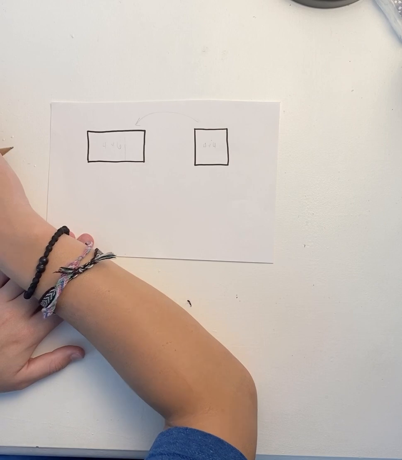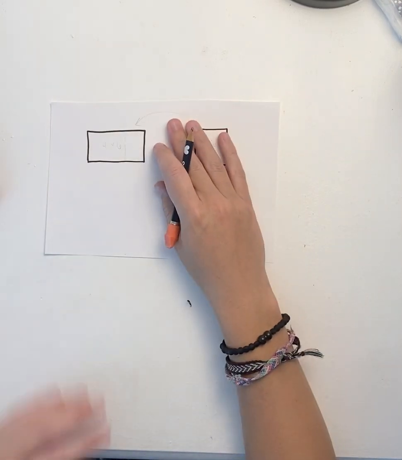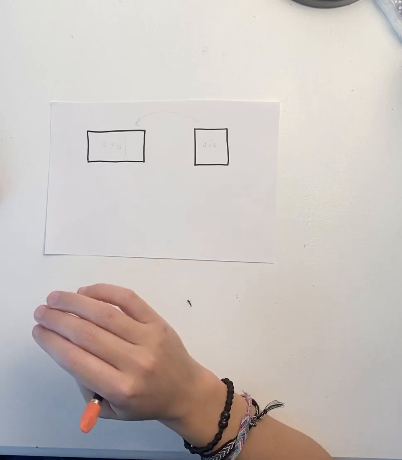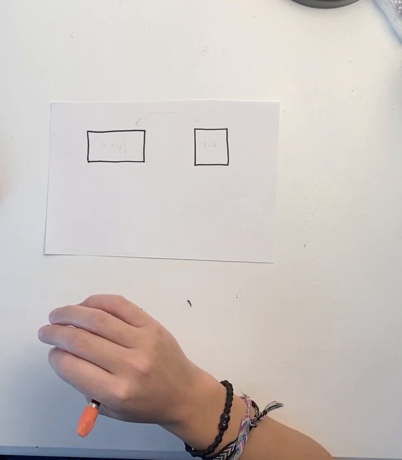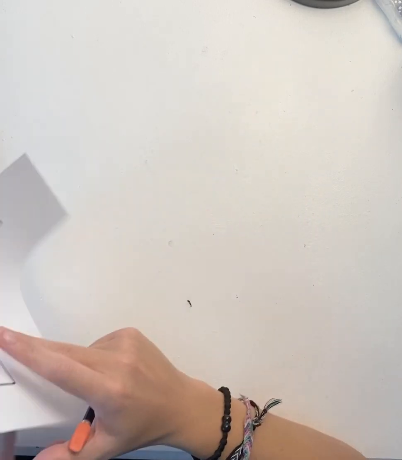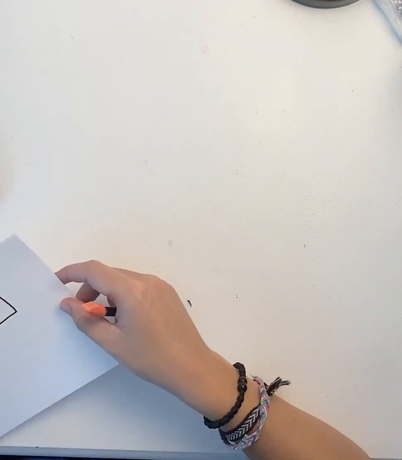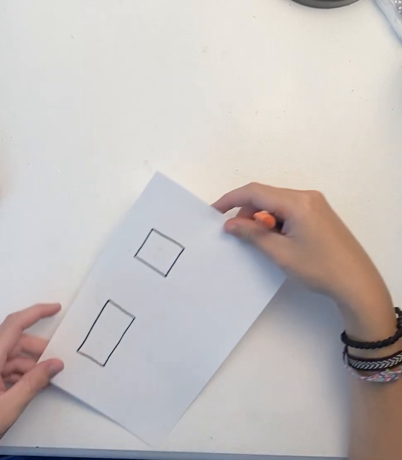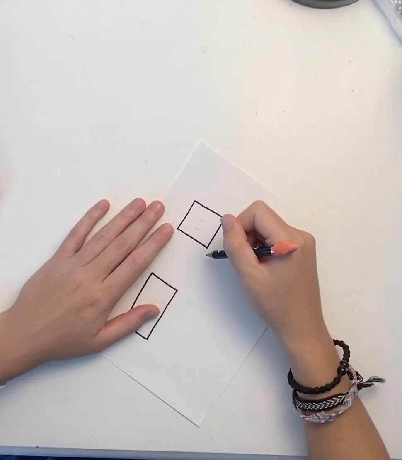Another misconception involves the orientation of a figure. Just because a figure is turned a certain way does not mean it is any different. For example, let's say that we take this square and we tilt it on one of its sides.